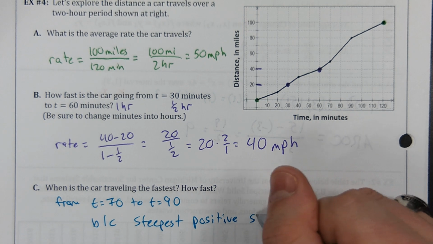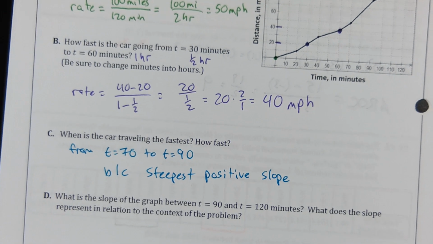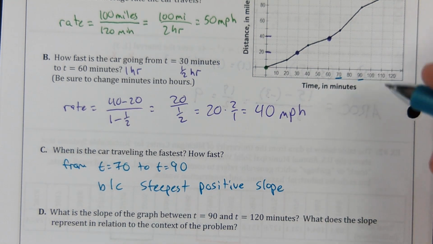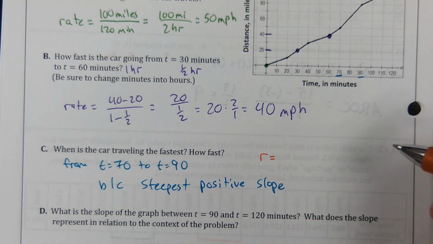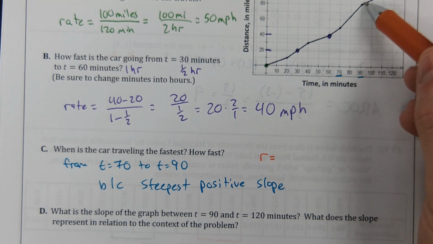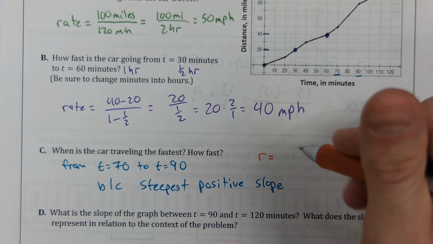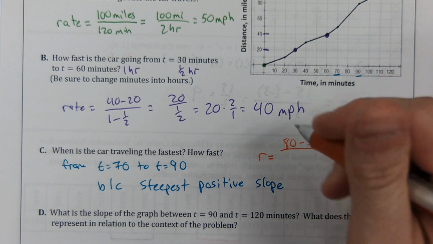I mean, you knew that that was the answer, which means you knew why it was the fastest. You just didn't know how to say it in words. But it's literally because it's the steepest positive slope, from this x to this x. How fast? Distance over time. Distance from here to here. We ended at 80, we began at 50. Yes? Yes. 80 minus 50 over, and the time is 90 minus 70.